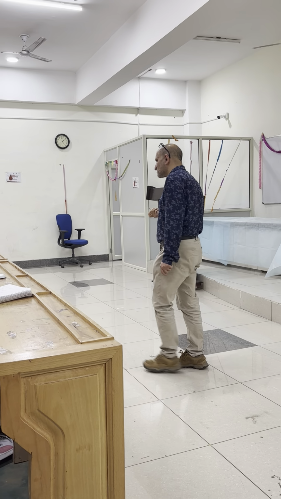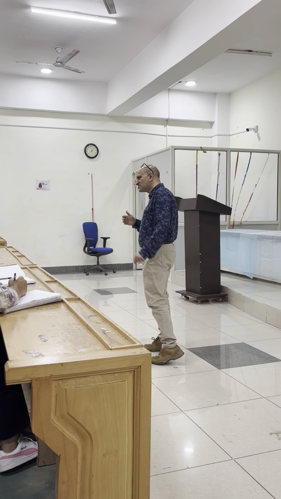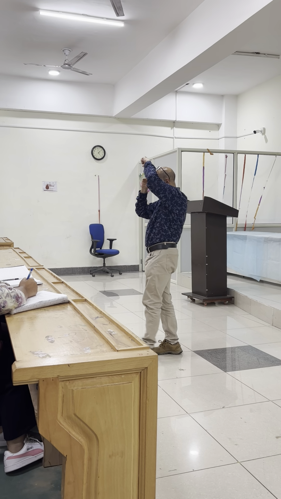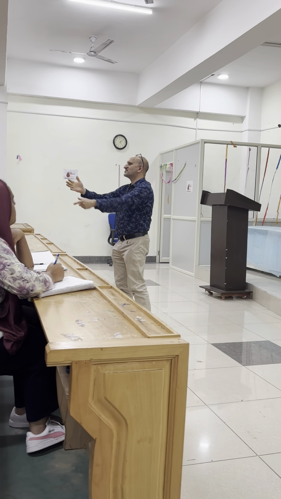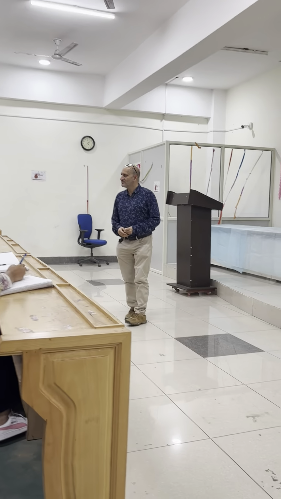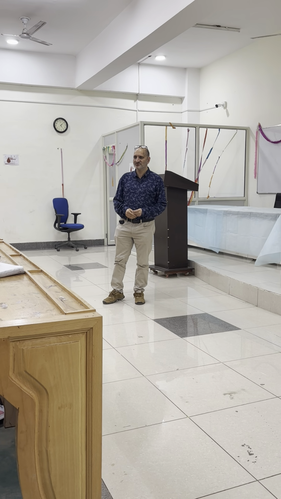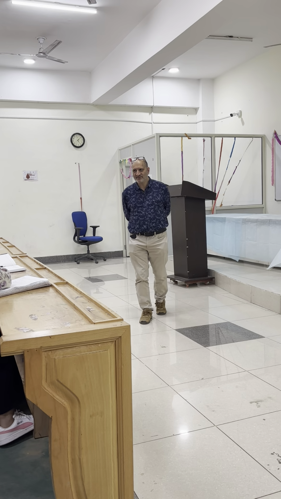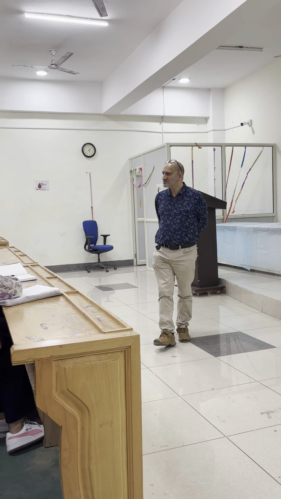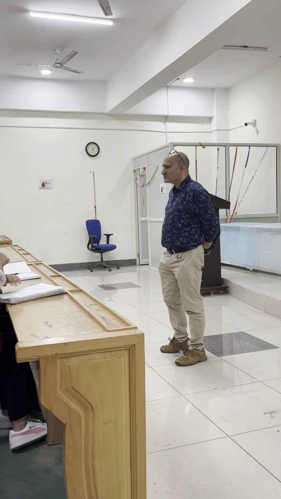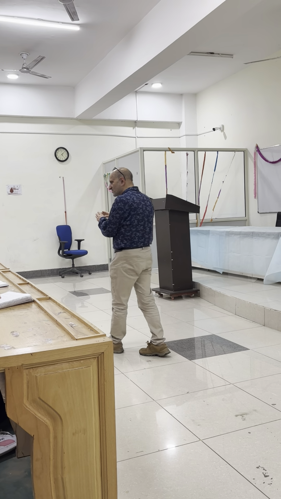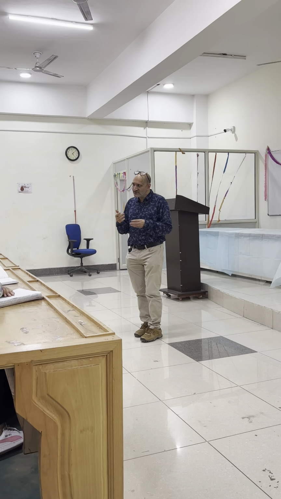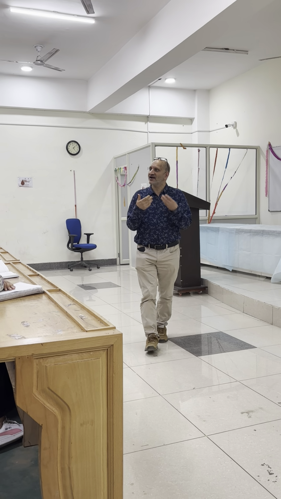What's the hypermetropic state? Parallel rays of light coming from a distance are converged behind the retina. Once they are converged behind the retina, the image looks blurred. If they are converged in front of the retina, it's myopia. If they are converged behind the retina, it's hypermetropia.